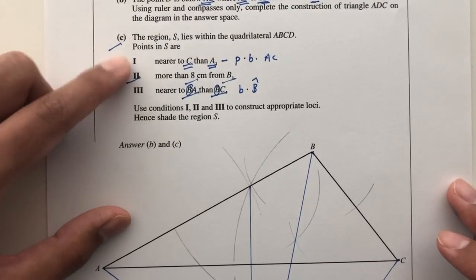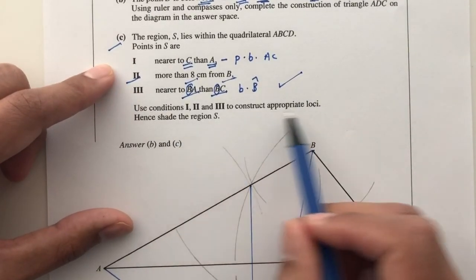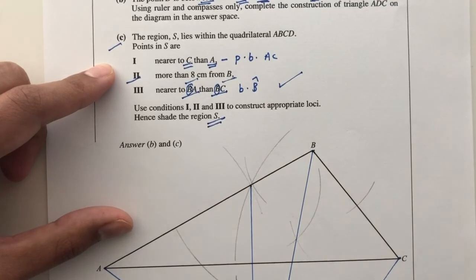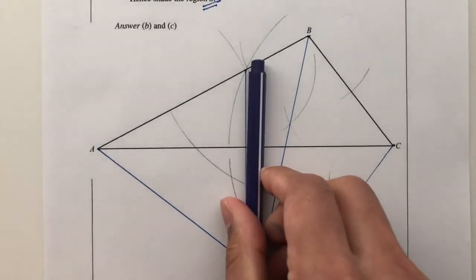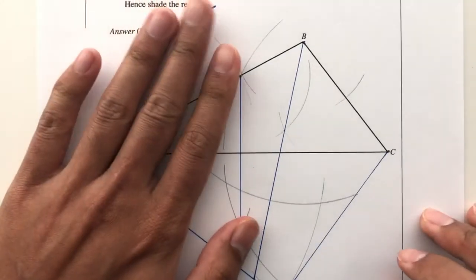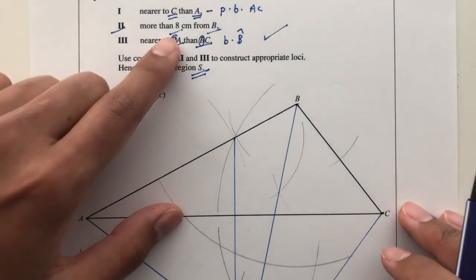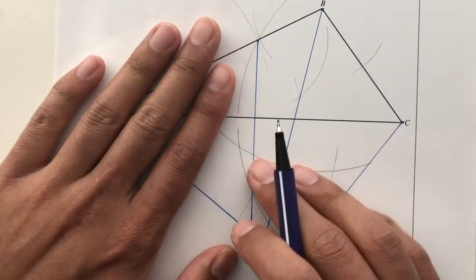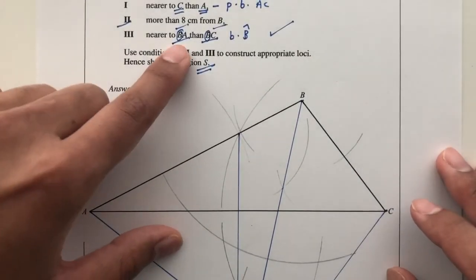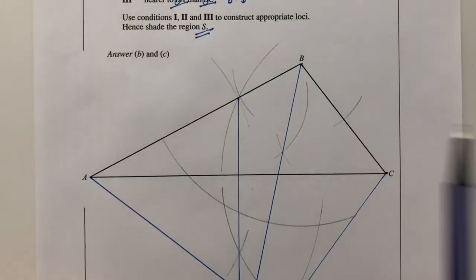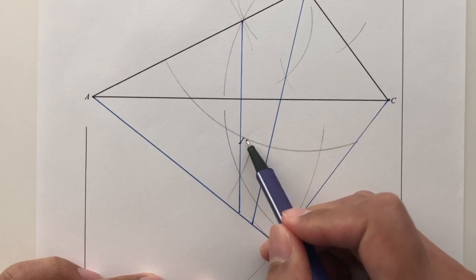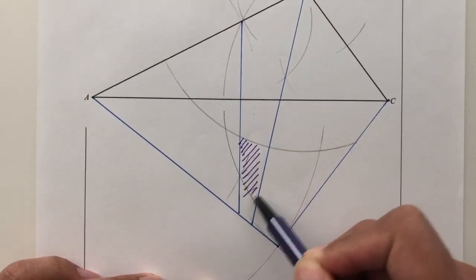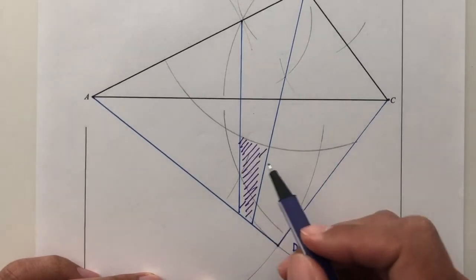Okay, so we have parts 1, 2, 3 done. It says use the conditions, hence shade your region S. So let's find the region S. One by one, the first one, it is nearer to C, so it will be on this side down to A. So this is gone. You only look at this side. Now it says it is more than 8, so it'll be outside of this arc. So outside on this side. And then we have nearer to BA than to BC. So your region will be this small part here. Okay, that will be your region S.